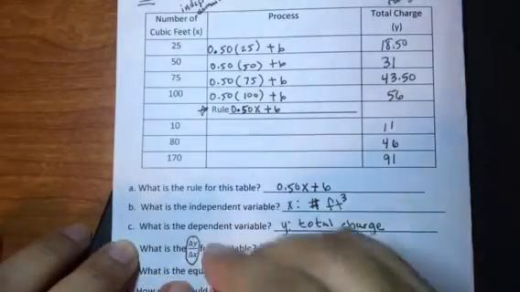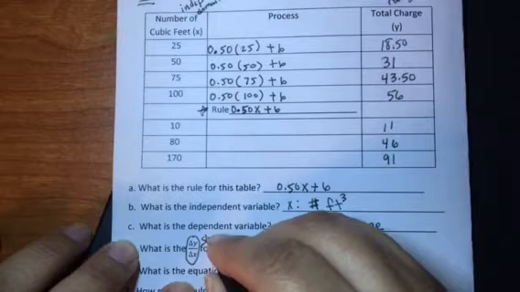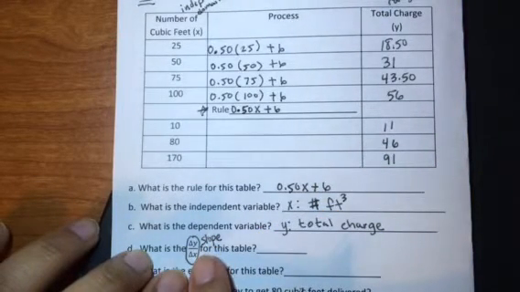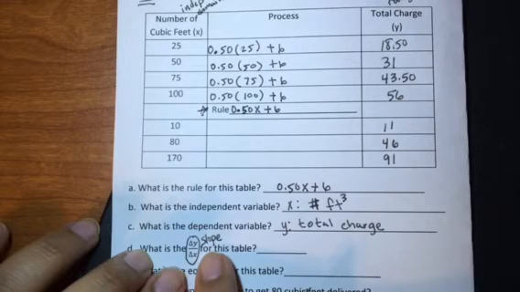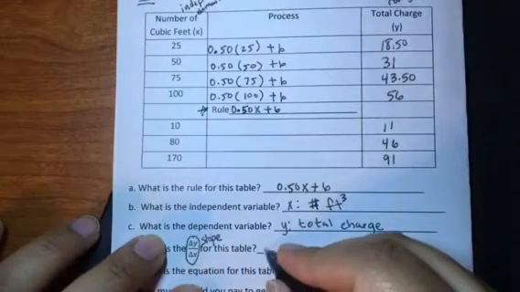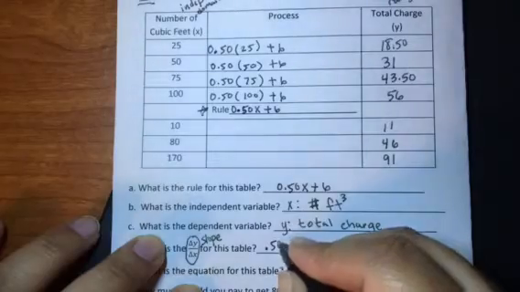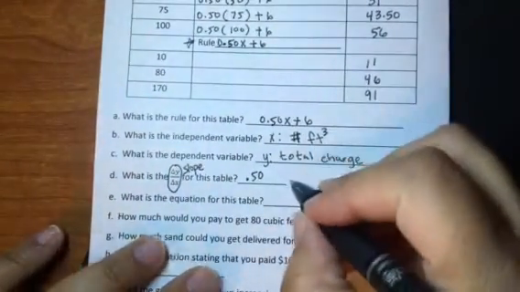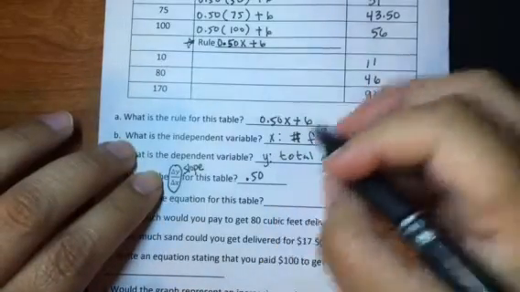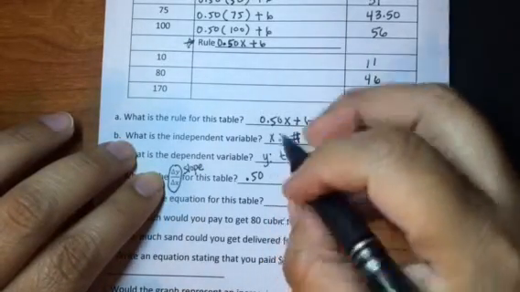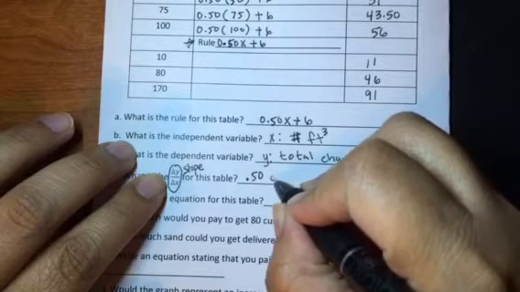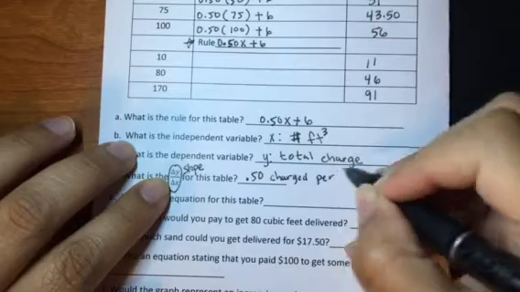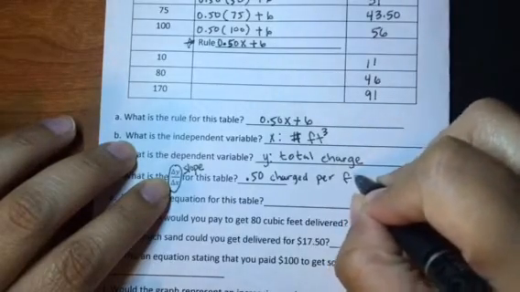What does that really stand for? Your slope. What I need y'all to remember is that this is 50 cents charged per cubic feet.